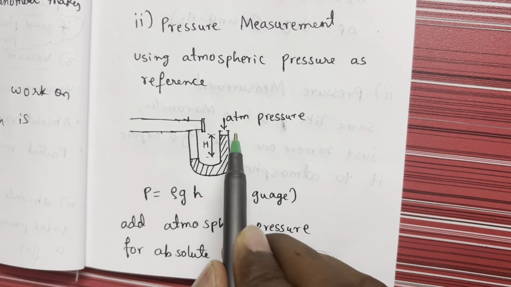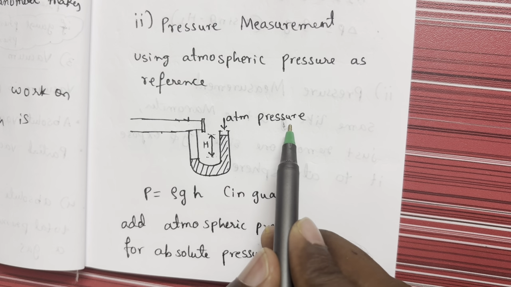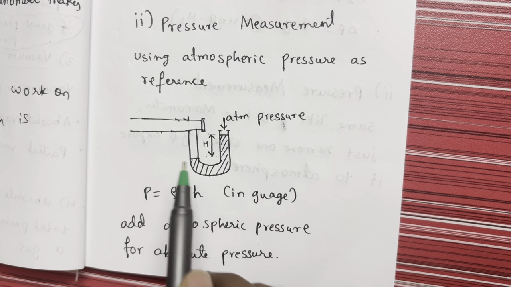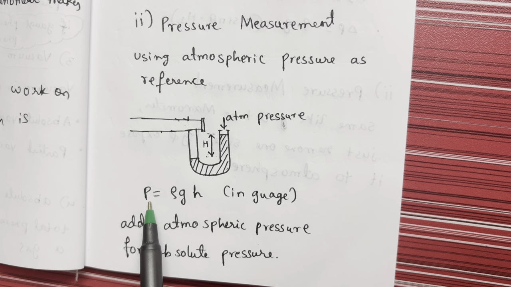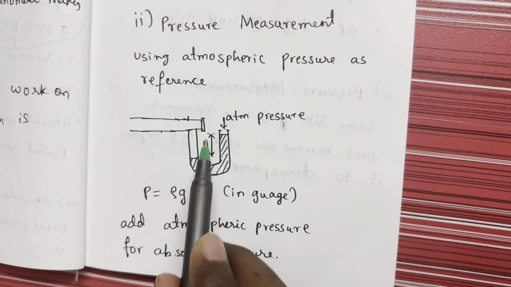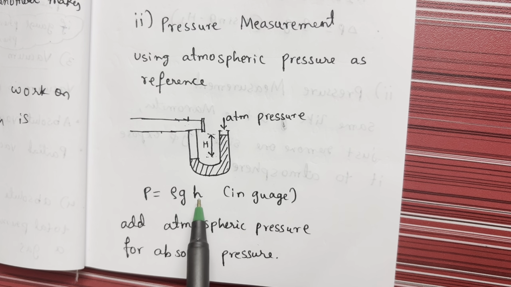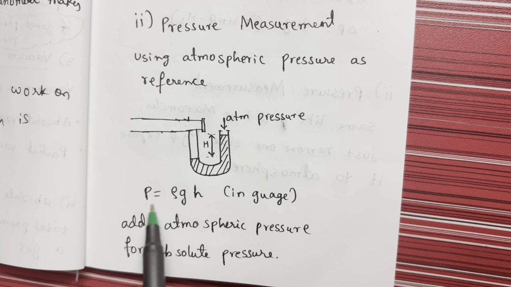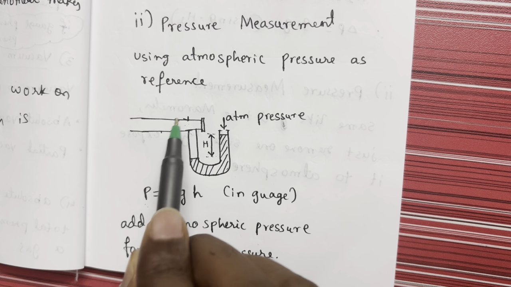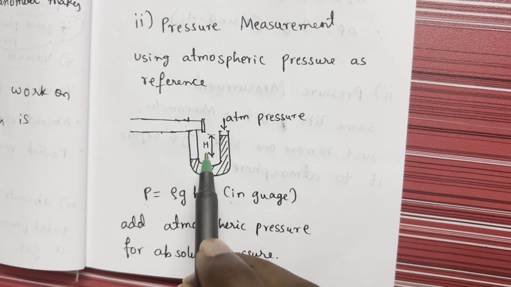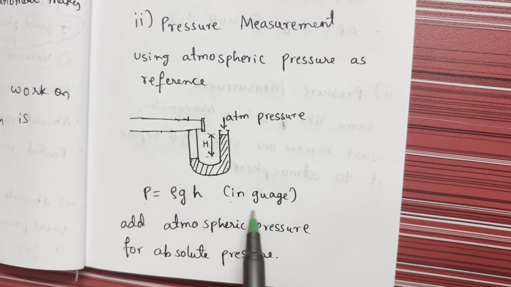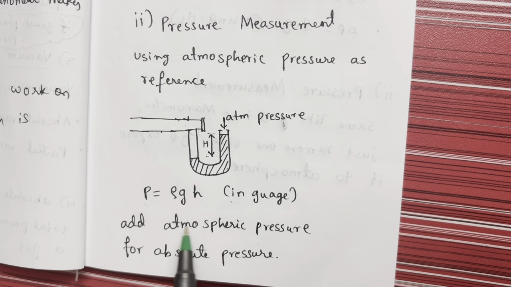Okay, since on one side we have atmospheric pressure, we can directly consider this height created as the pressure inside the pipe. So what will be the pressure inside the pipe equal to? Rho gh. Rho is density, g is gravity, h is height. So the pressure you get will be the pressure inside this pipe, but this will be in gauge pressure because the reference point is atmospheric pressure. However, if you want absolute pressure, then you just add atmospheric pressure to this gauge pressure, and you will get absolute pressure.